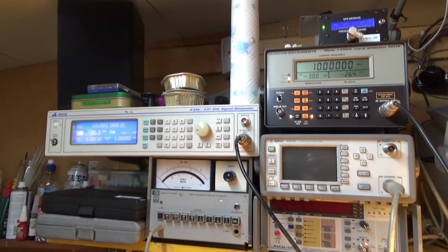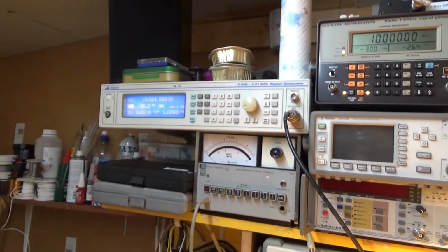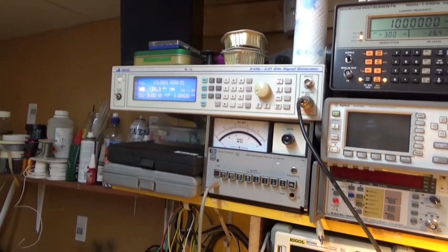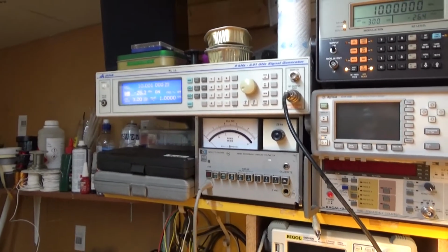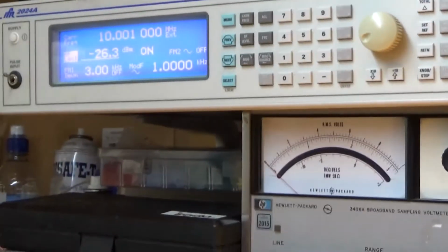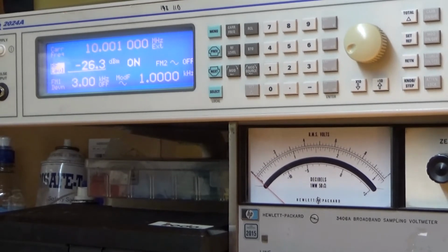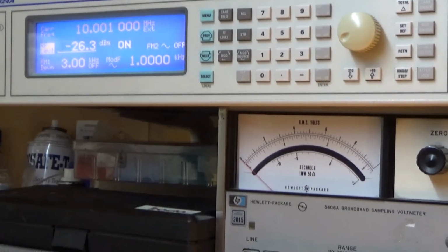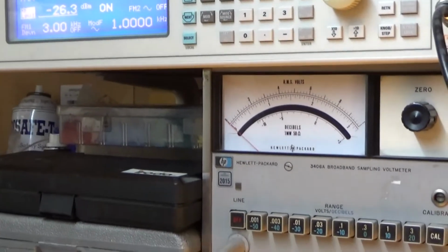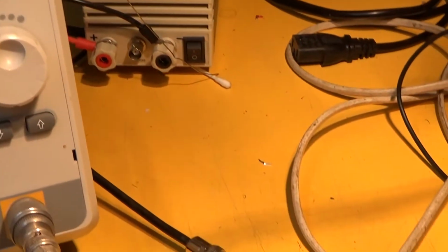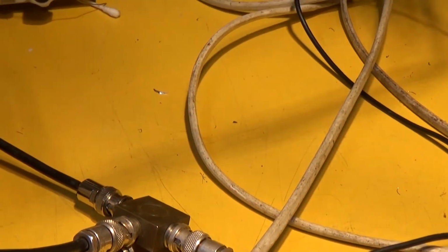And the other, more modern one over there is on 10.001 megahertz, so there's 1 kilohertz difference between the two generators. Although in practice you wouldn't get two strong stations that close together, it makes more sense for this test.